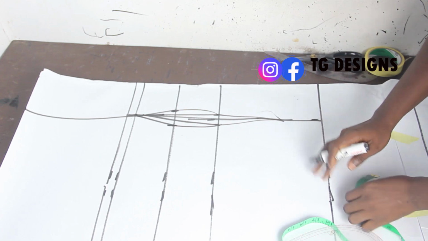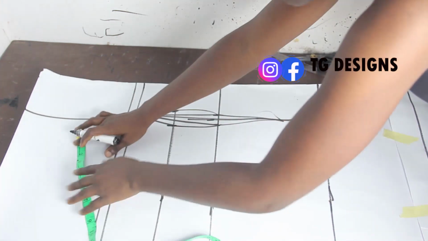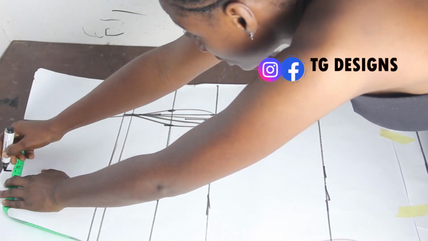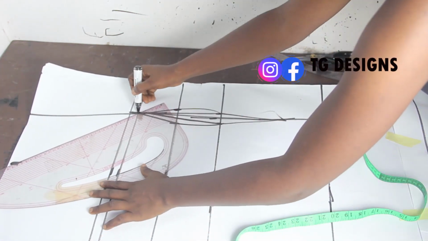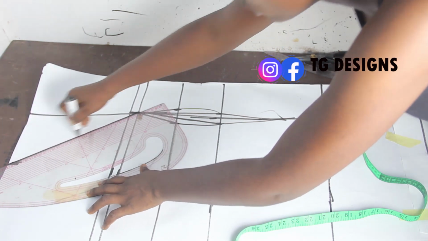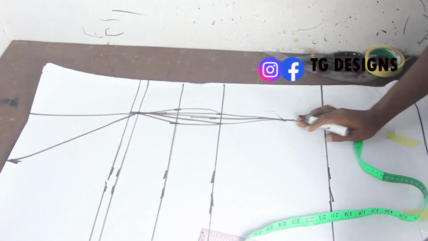So on our shoulder measurements now, we are going to go ahead and mark 5 inches on our shoulder measurements. This is to give us our bustier effect. Go ahead and connect it to your bust line this way.